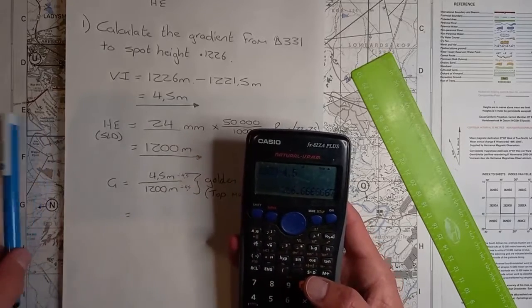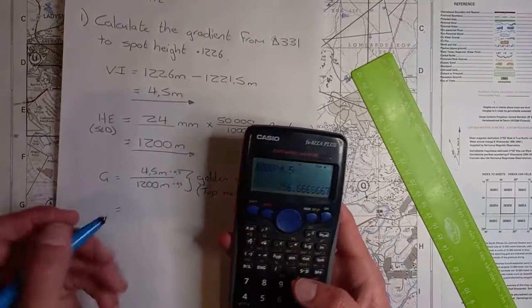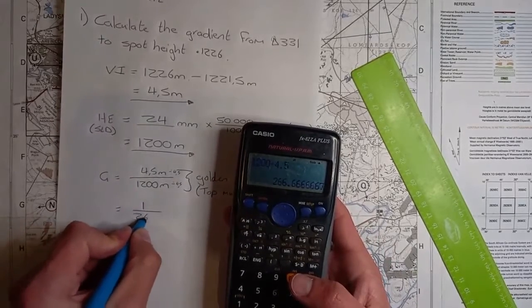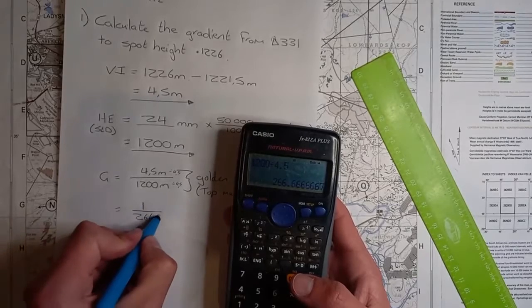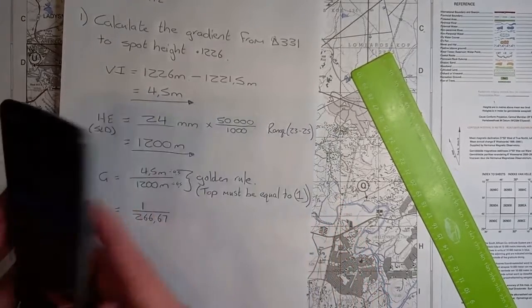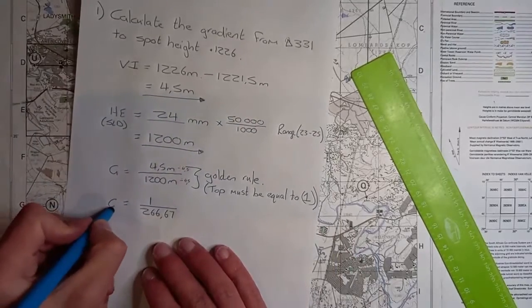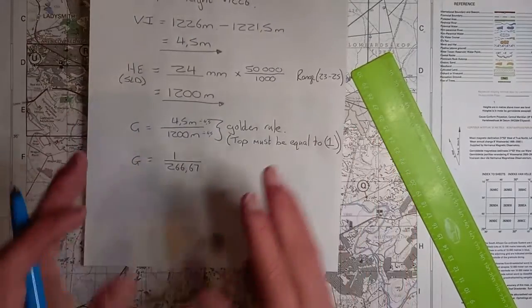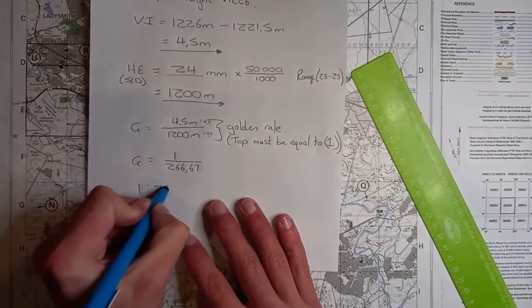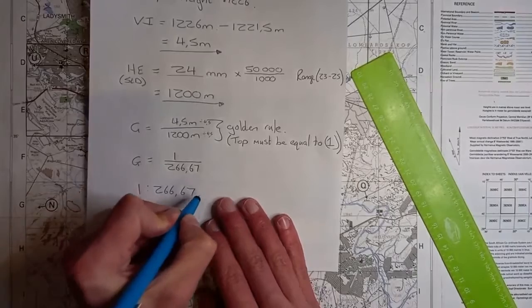266.66666667, right? But you need to always round off to 2 decimals. So I will have 1 over 266.67. And then remember, gradient always has to be in the form of a ratio. So your gradient will be 1 : 266.67.